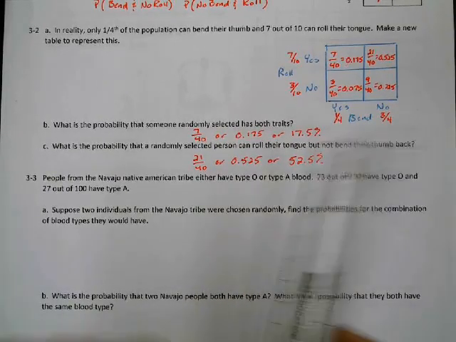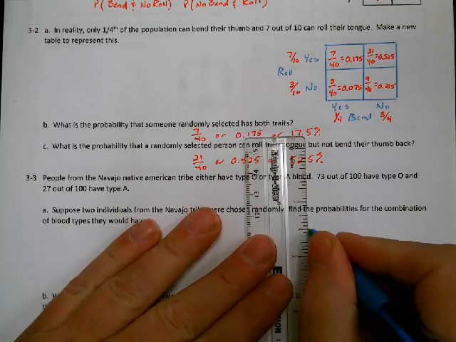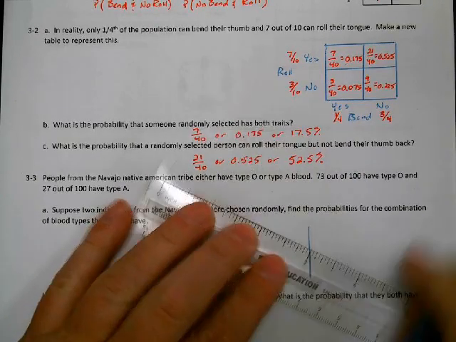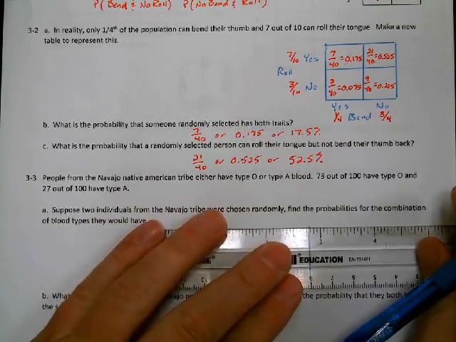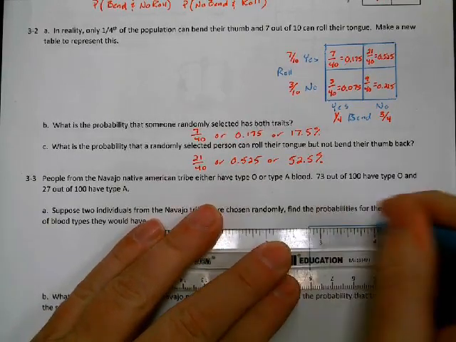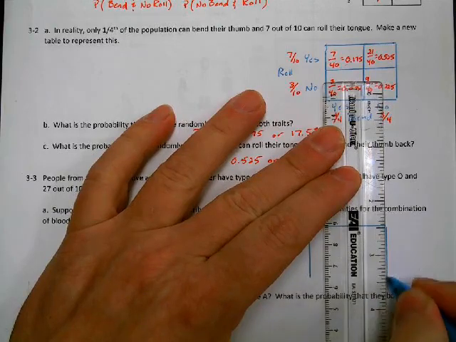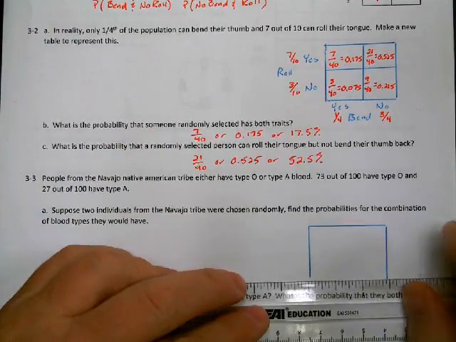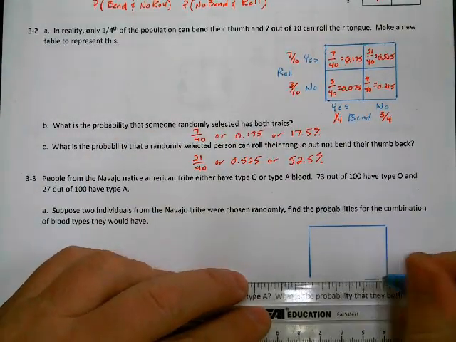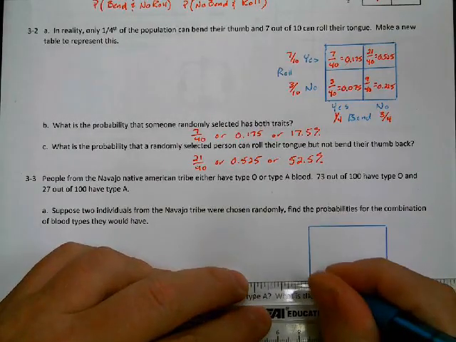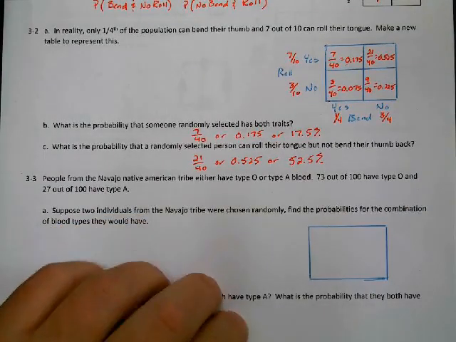All right, so we got two people here. We're going to look for the combinations, and this is our sample space inside here. So the sample space is going to have two different people in it, and the combinations of those two people.